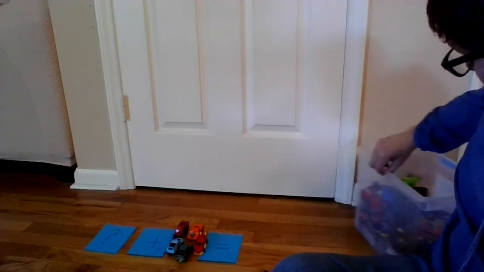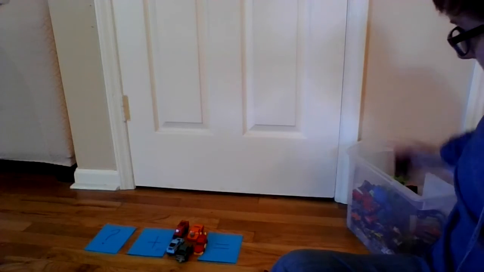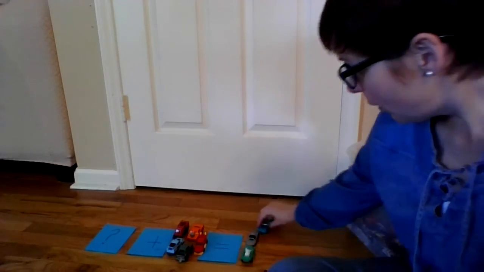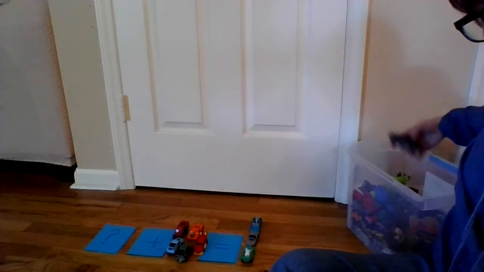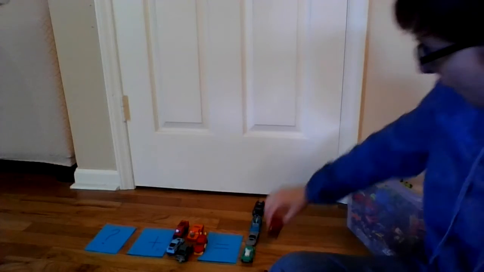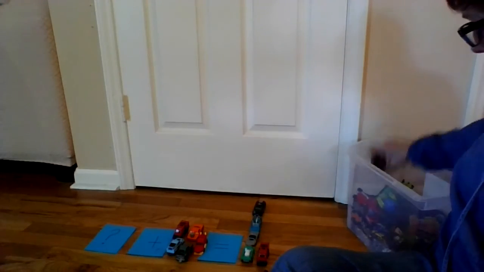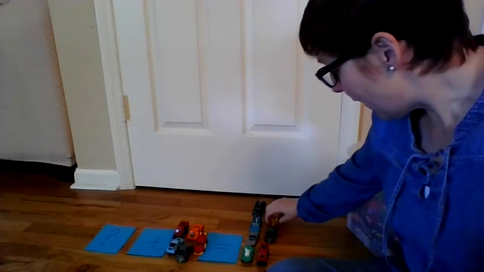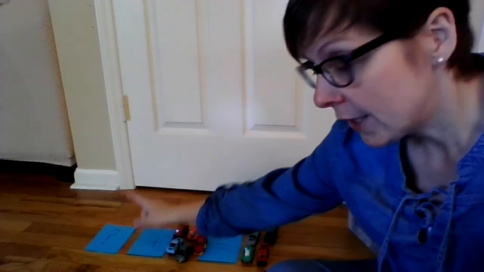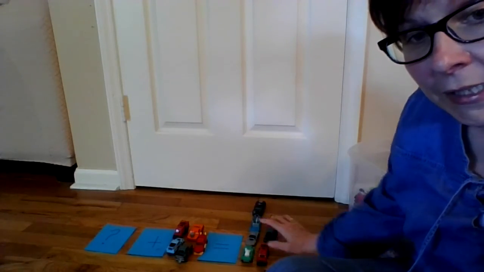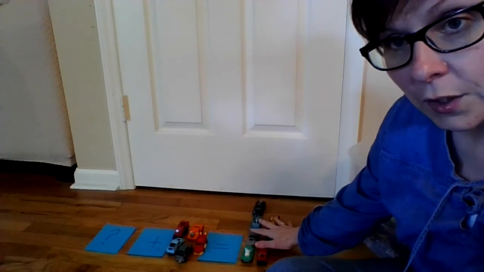So let's get 7 cars. 1, 2, 3, 4, 5, 6, 7. So we don't know how many he started with. He was given 5, and now he is up to 7 cars.